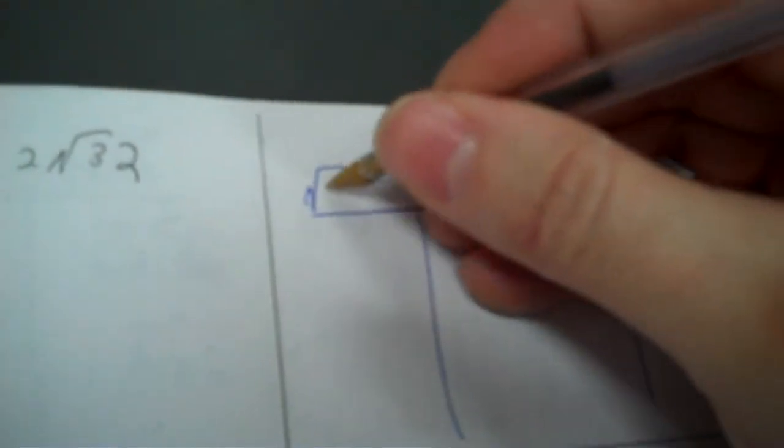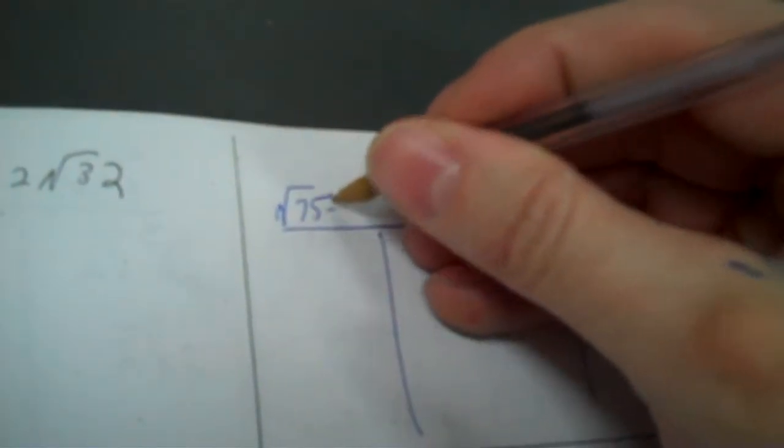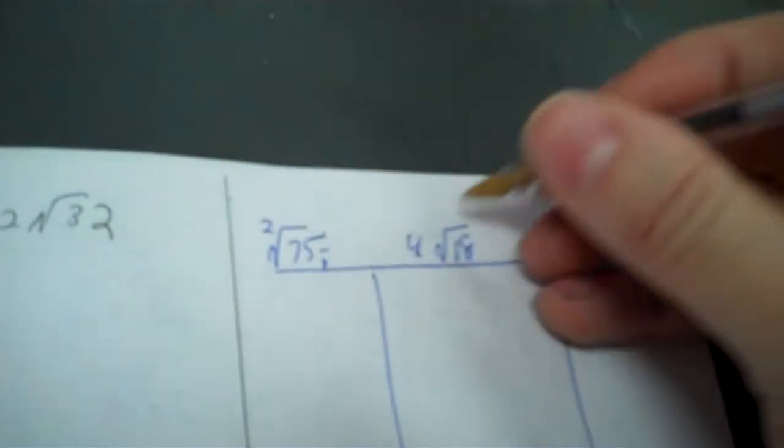All right, now let's look at here. Now I have triple radicals. None of them are the same. So I'm going to make a chart that's 3-sided, okay? Kind of like that. So I put the square root of 75, 4 square root of 18, and then 2 square root of 32. So here, now I'm on the 2 list because there's nothing there.